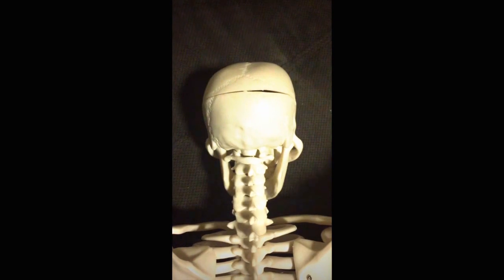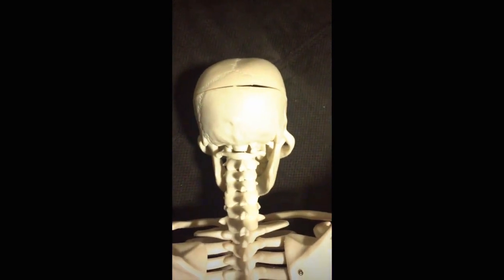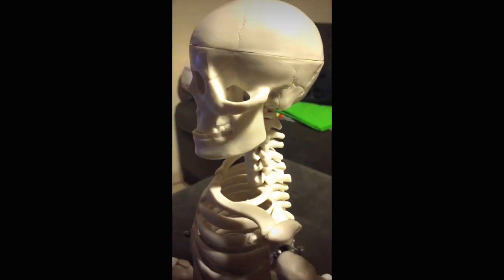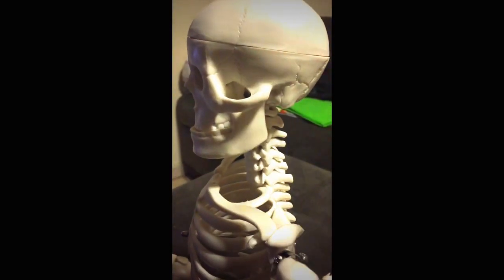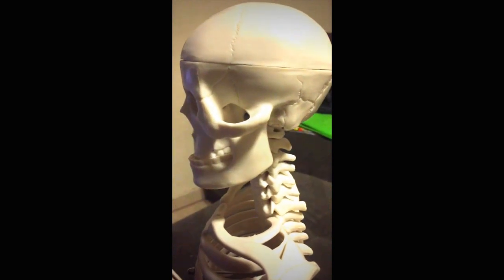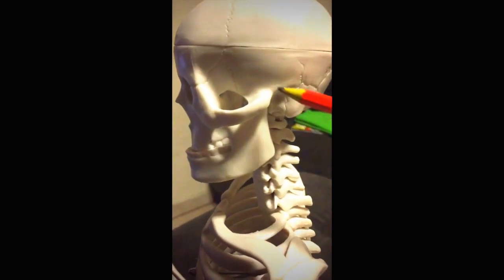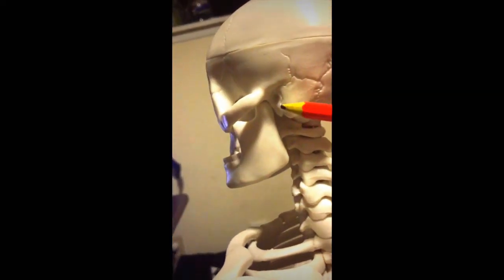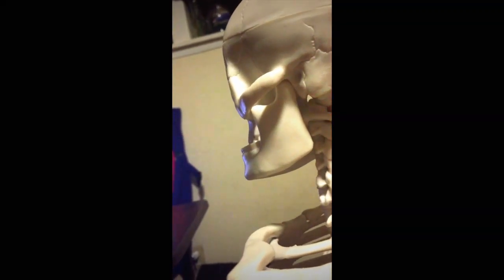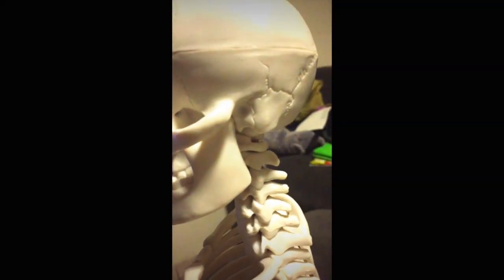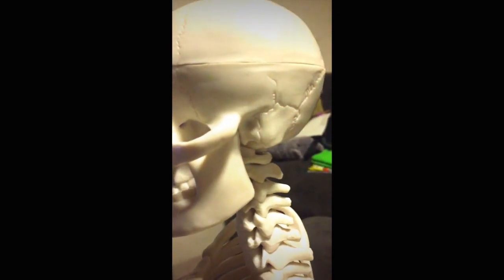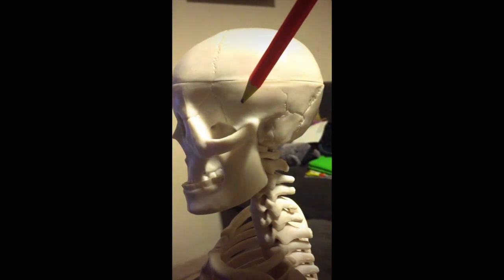It's the bony protrusion where the muscle attaches that keeps our head upright and allows our head to tilt back and forth. We have the temporal bone there. You have the temporomandibular joint there. The mastoid process and the styloid process right in there. This is the external acoustic meatus there. And the squamous part right there.